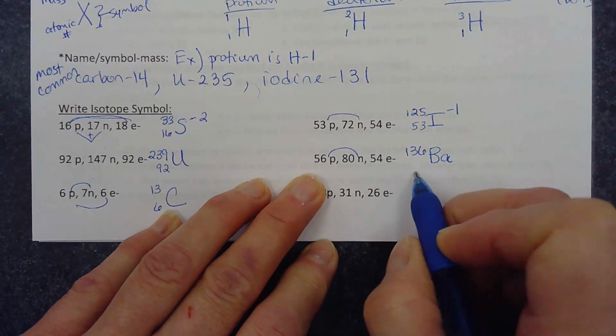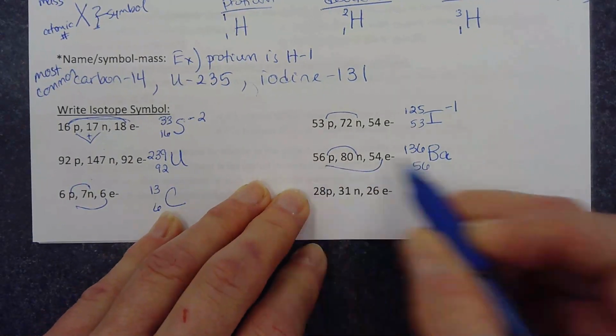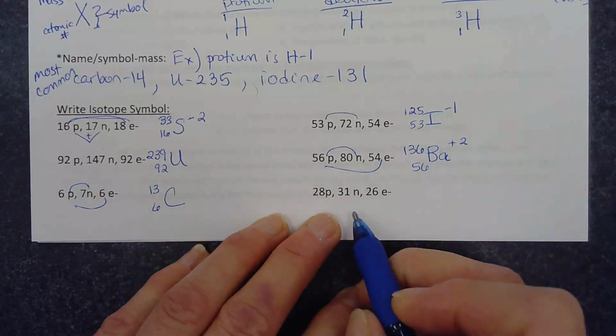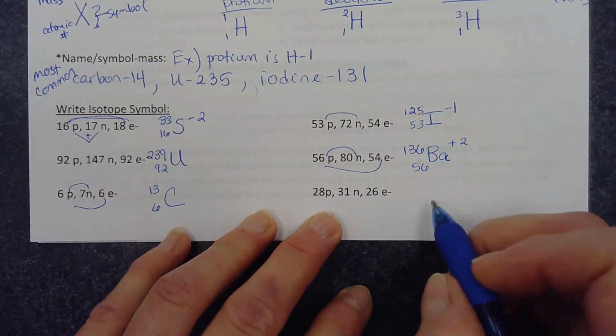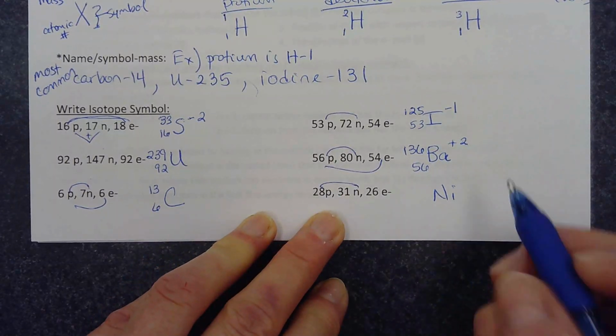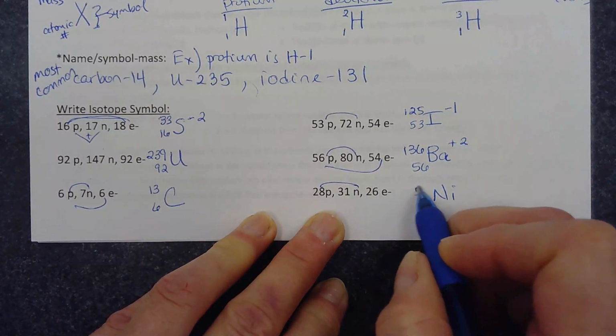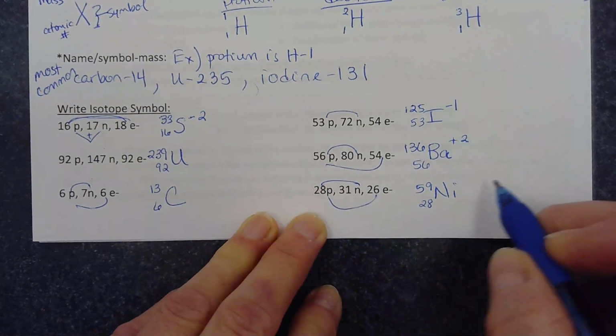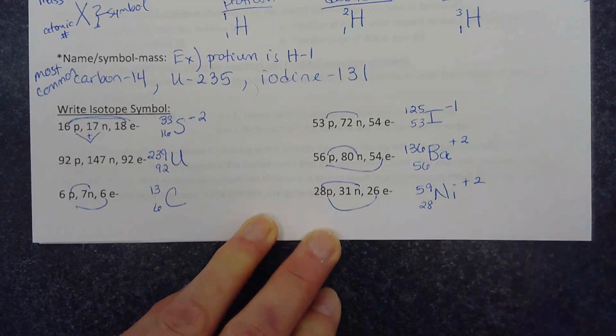The protons is 56, and it is an ion with a charge of +2. 28 protons is nickel. The mass is 59. It is 28 protons, and it is an ion with a +2 charge.